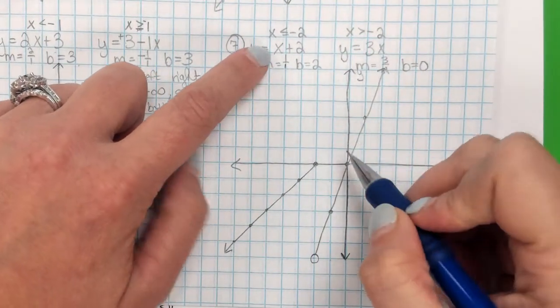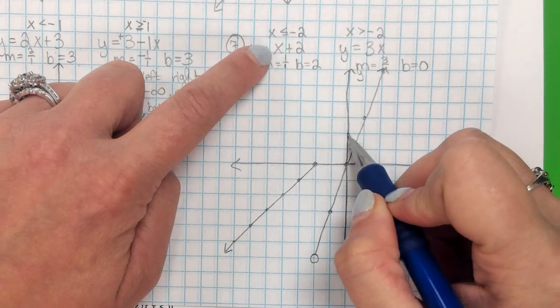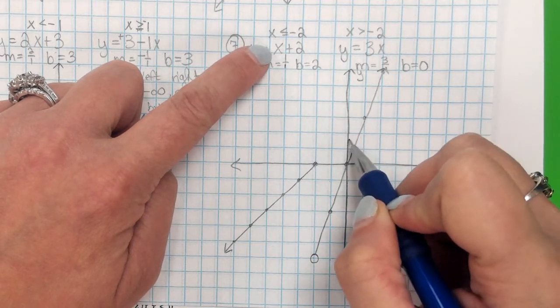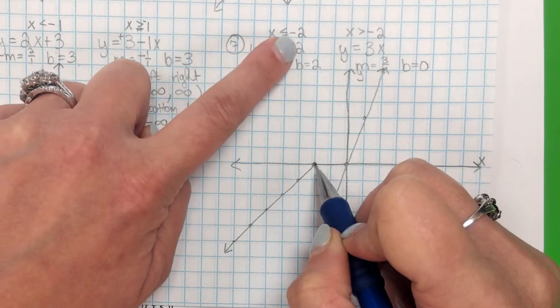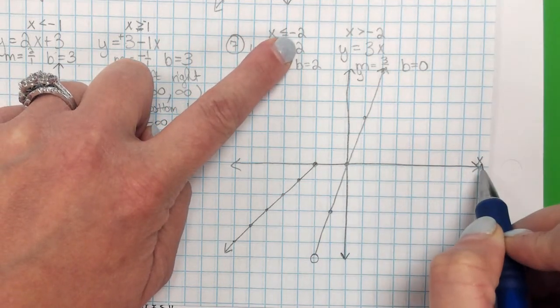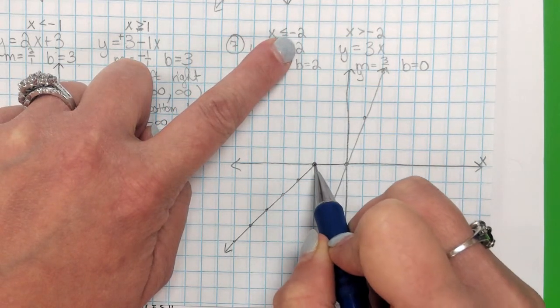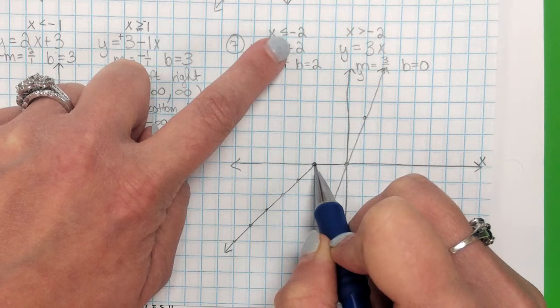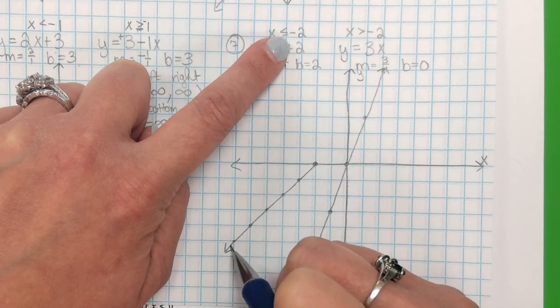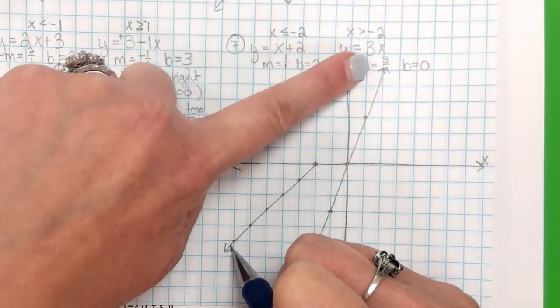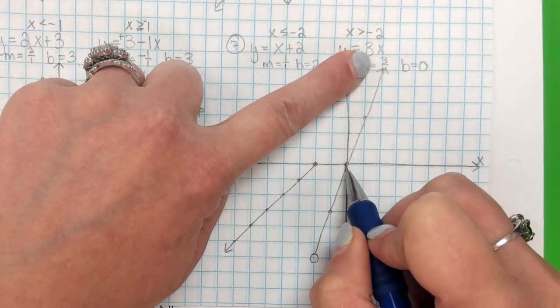So on this first one, we started at positive 2. Our slope was 1 over 1, so we could either go up 1 and right 1, or down 1 and left 1. And it wanted us to take it from x is negative 2, so the x-axis at negative 2. And it wanted less than, that's why we went down 1 and left 1, because it wanted all the ones to the left.